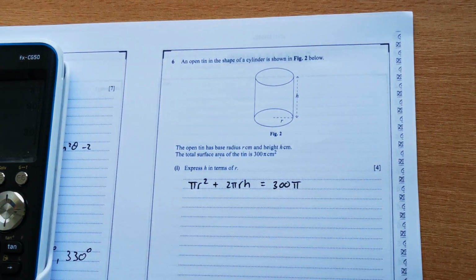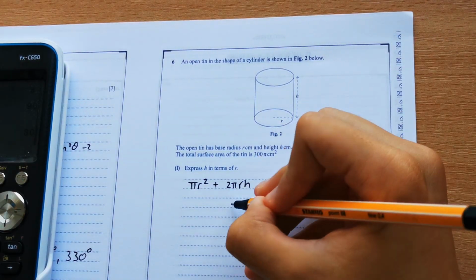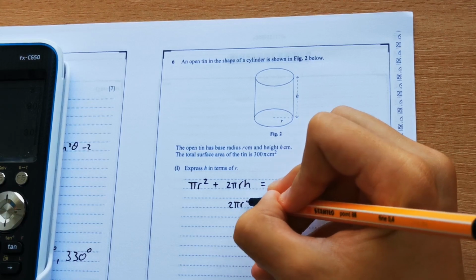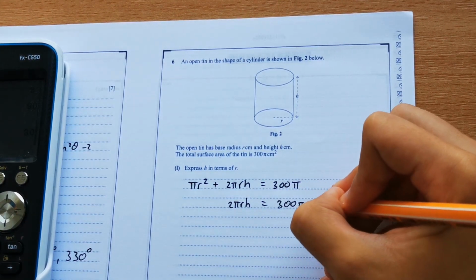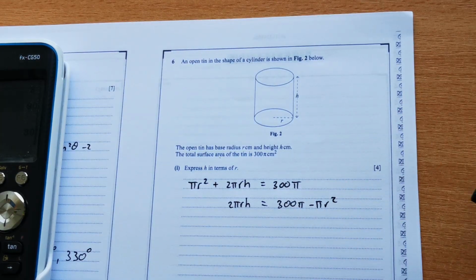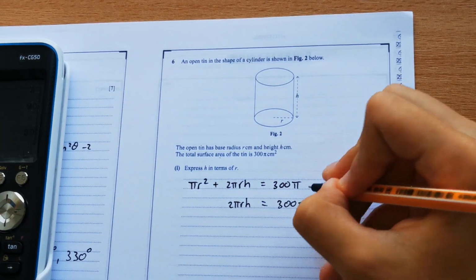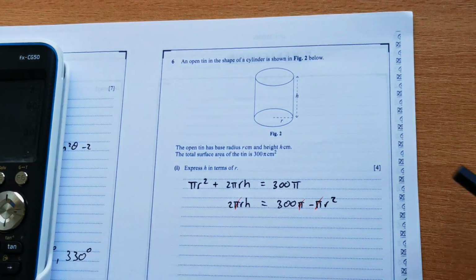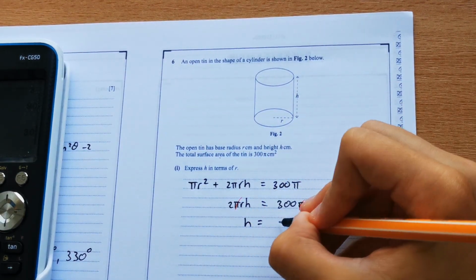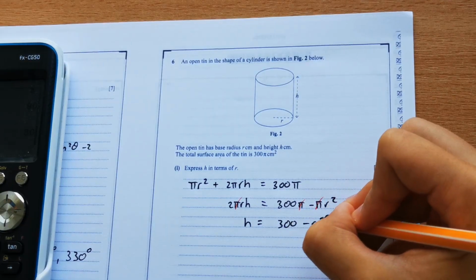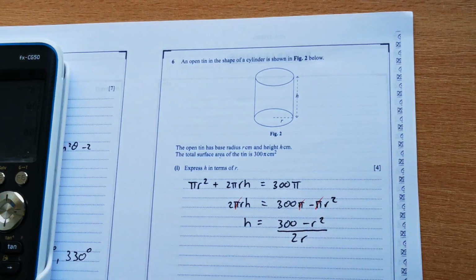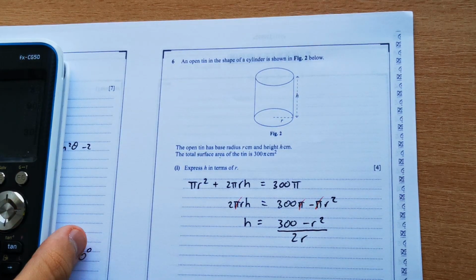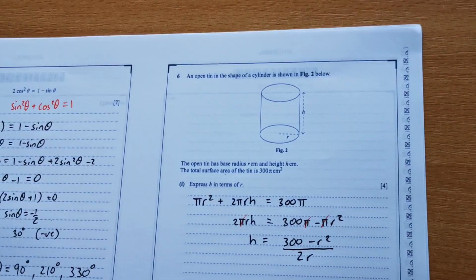Now sometimes it's nice to factorize this because we do want it in terms of h anyway. So I'm going to go 2 pi r h is equal to 300 pi minus pi r squared. Look, we have a pi everywhere. Let's get rid of pi's. Cancel them all out. h is equal to 300 minus r squared, divided by 2r. And that is h left all by itself. Now we're going to have to remember this, I'm guessing, whenever we turn over.